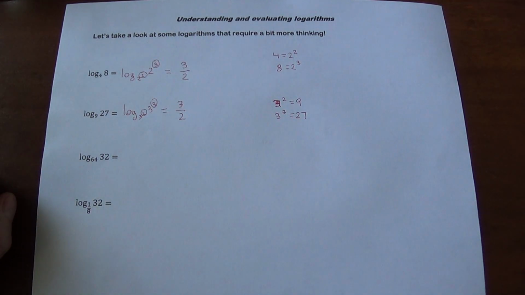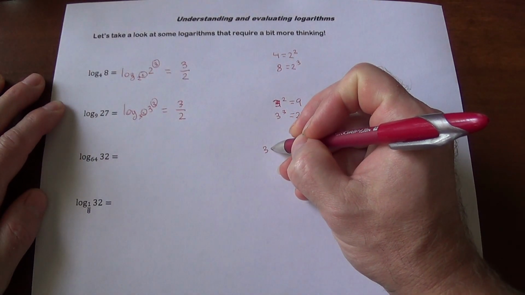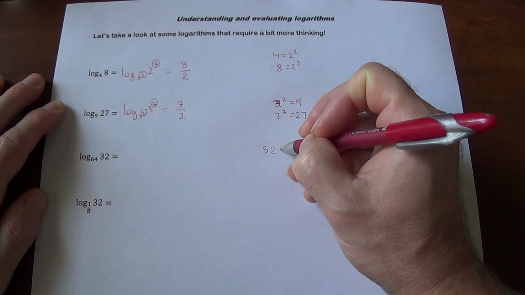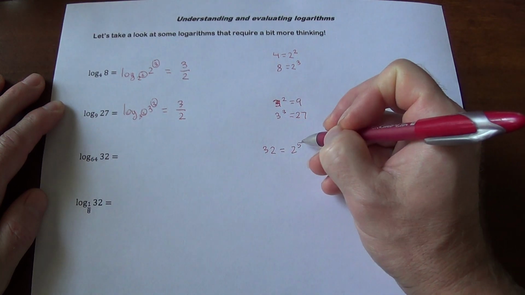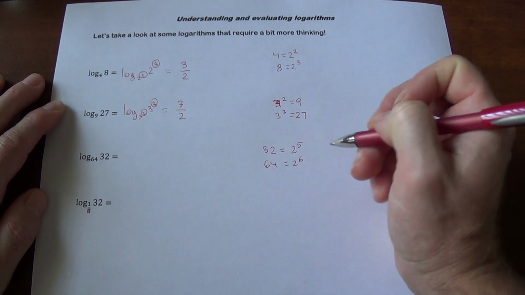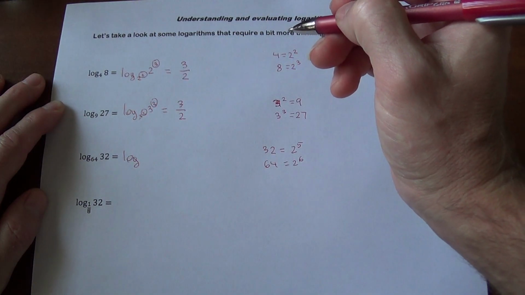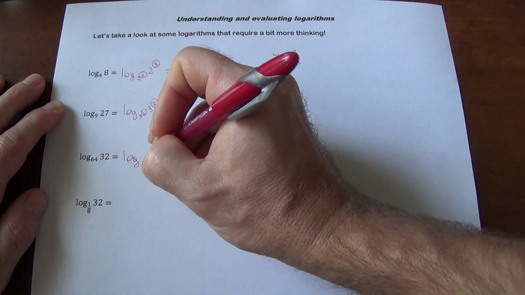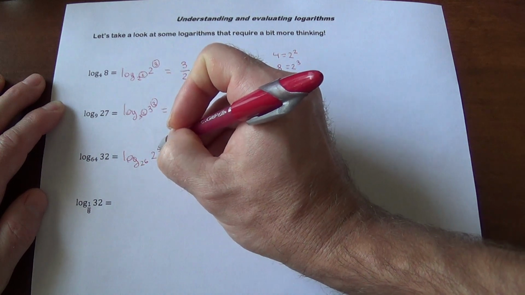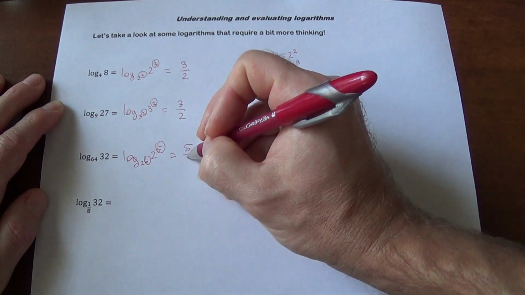Log base 64 of 32. Again, we need to find a common base for both numbers. So what we have here is 32 is going to be 2 to the 5th. They both have 2 as a common base. 64 is 2 to the 6th. So if you write it like this, log base 64, so 2 to the 6th power, of 2 to the 5th power, our answer is going to be 5 over 6, 5/6.